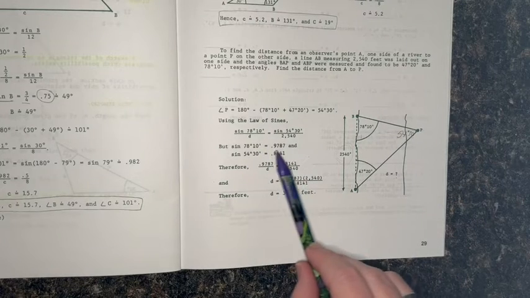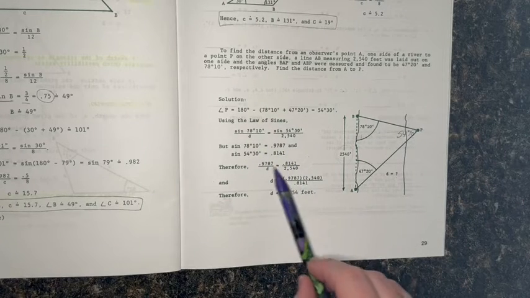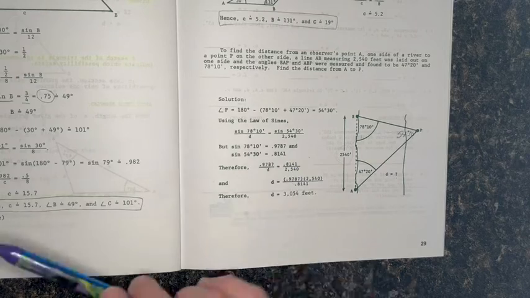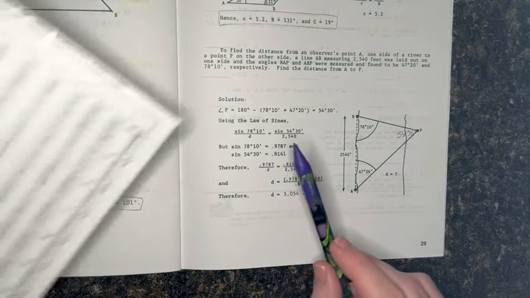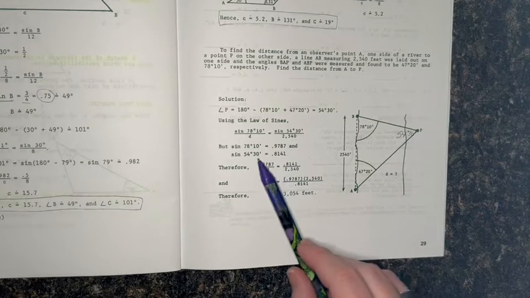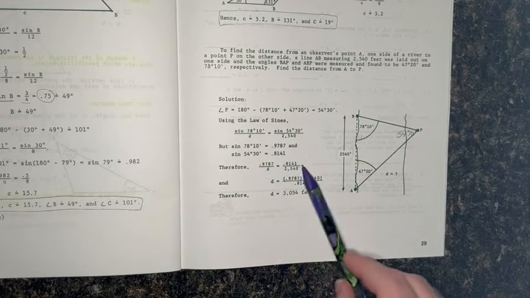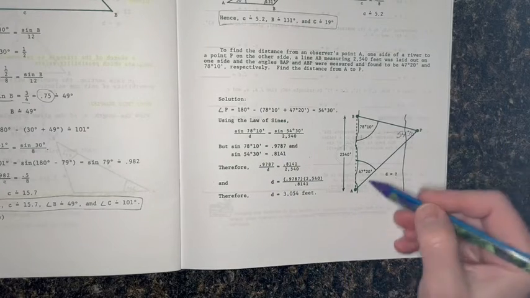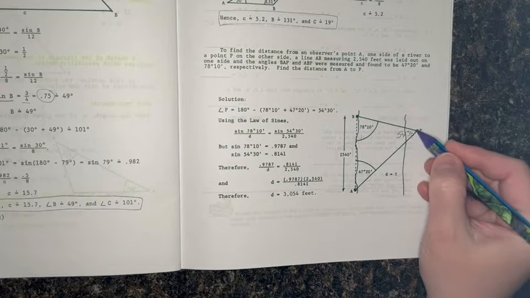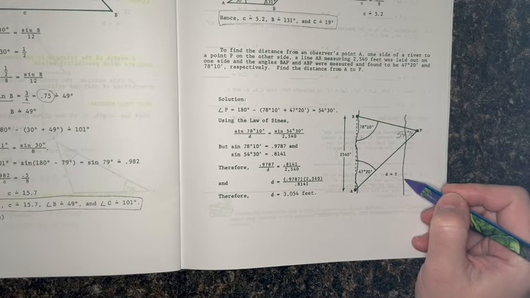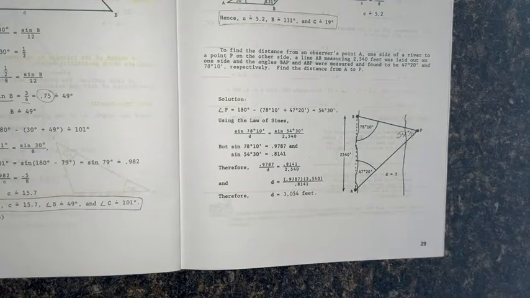In these occasions, they actually solved for the decimal because it was easier to work with. You could use your book or your photocopies to find the decimal equivalent and then solve for D. And you find out that from point A to point P is 3,054 feet. Okay? So that's the law of sines. Let's do a couple of these problems together. I'm just going to use the note page here to do the work.